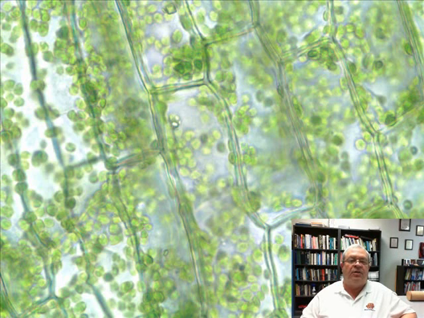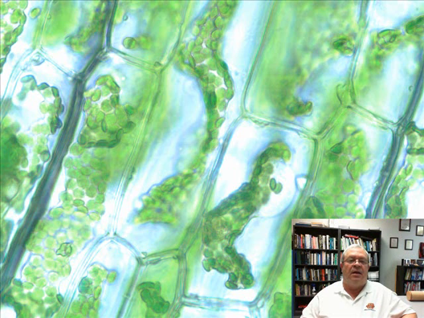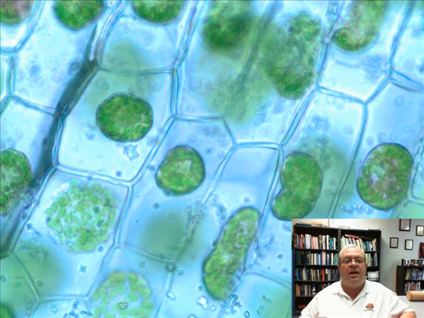Here's another happy plant cell. Here's a not so happy plant cell. Oh, here's some real unhappy plant cells. Oh my goodness gracious. So everything inside the cell is shriveled up. We still see the cell walls. They didn't change. But everything is shriveled up. The chloroplasts are now in this small little area.